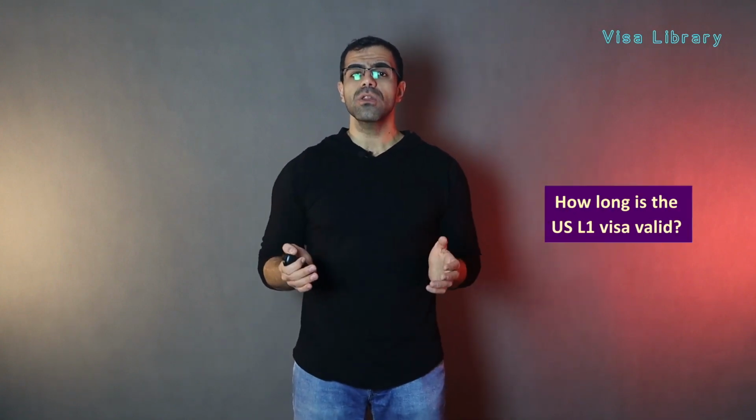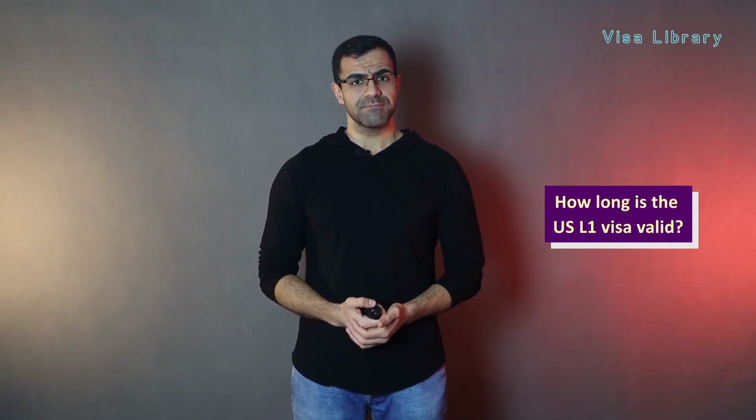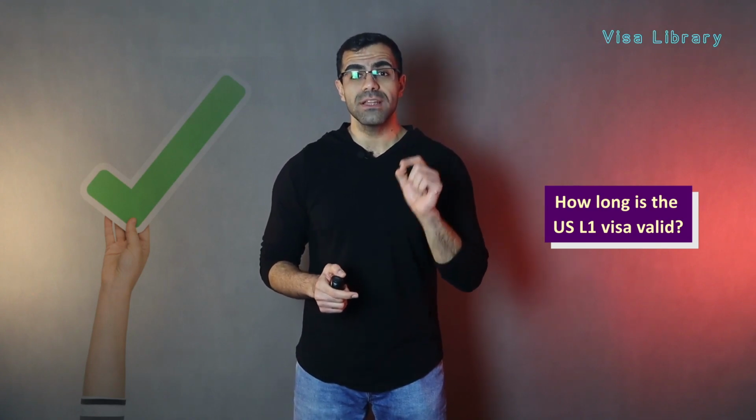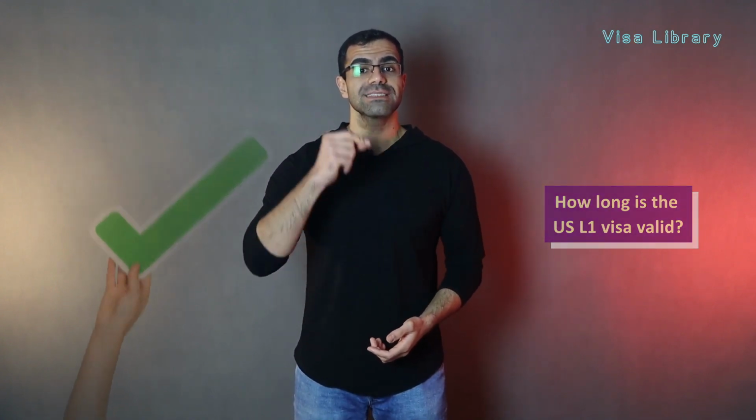Another question: how long is the US L1 visa valid? When the employer requests Form I-129, the duration of the contract is specified. If your visa is approved, this duration will specify the length of your stay in the US. As soon as you arrive in the US, you will receive a Form I-94, which states your stay's duration. As you approach the time of your visa expiration, the employer can petition to extend the visa. If your renewal is approved, you can stay in the US for more time.